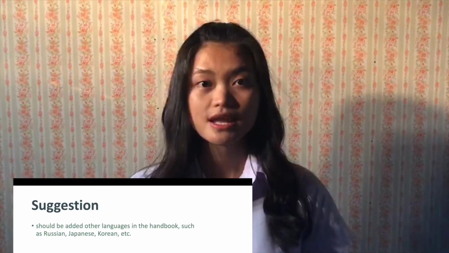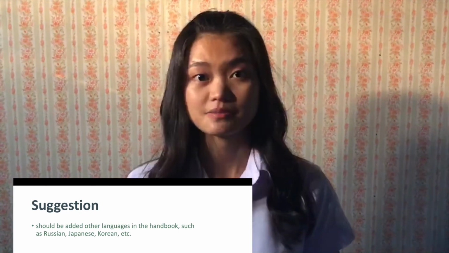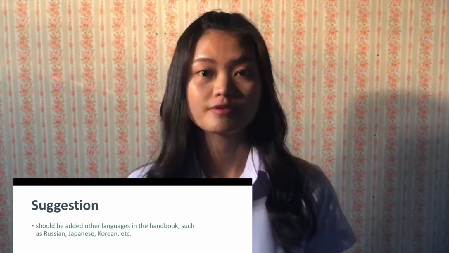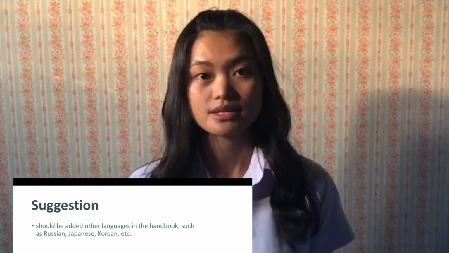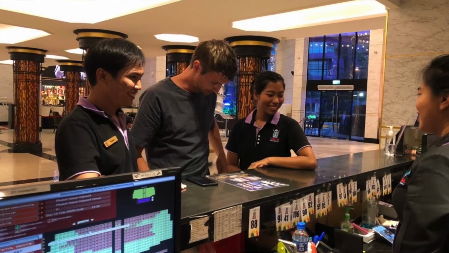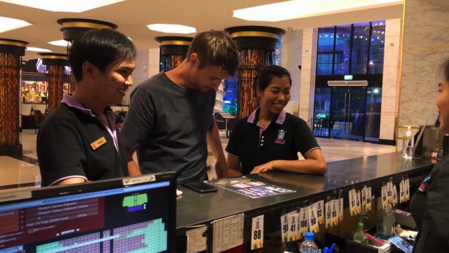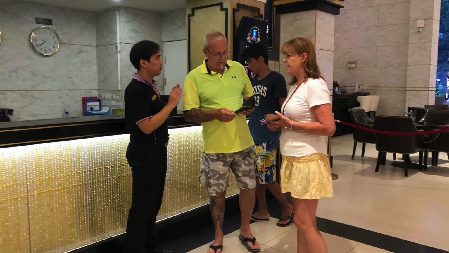For suggestions, as you know, the Phuket Simon Cabaret has many foreigners from different countries who come to visit. There should be other languages added to the handbook, such as Russian, Japanese, Korean, and so on. This is particularly because many visitors come to the Phuket Simon Cabaret and are unable to communicate in English, so this suggestion will benefit the drivers in communicating with customers.